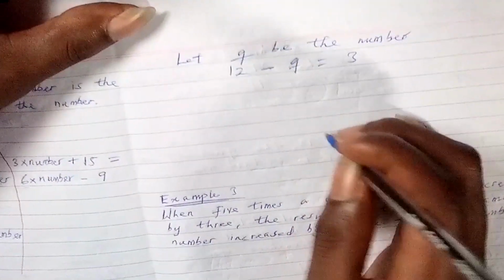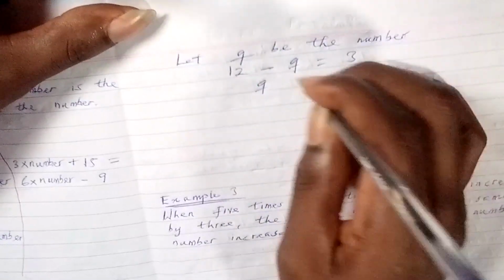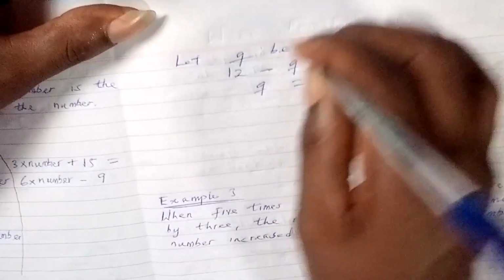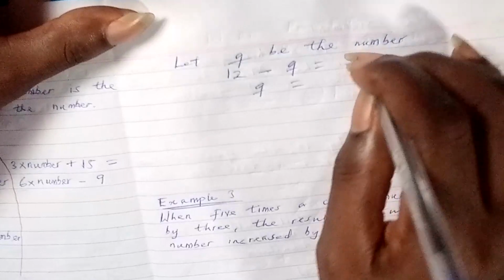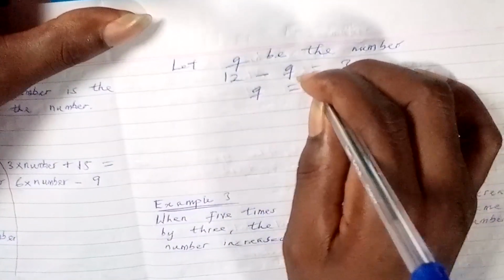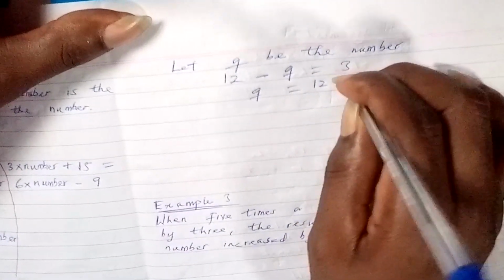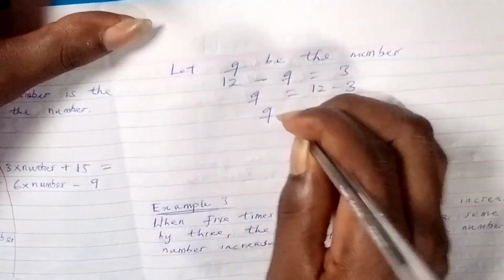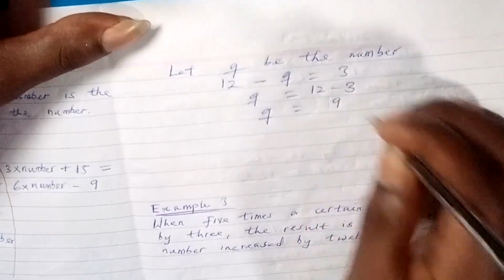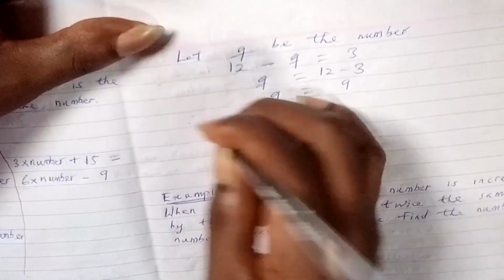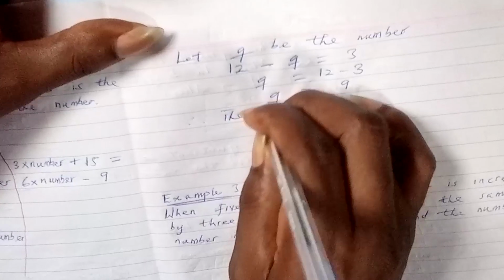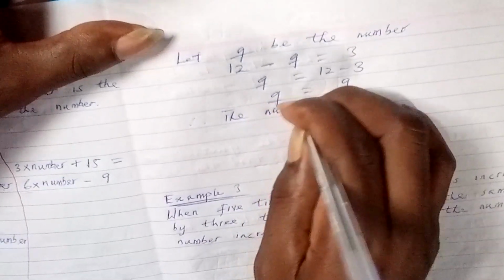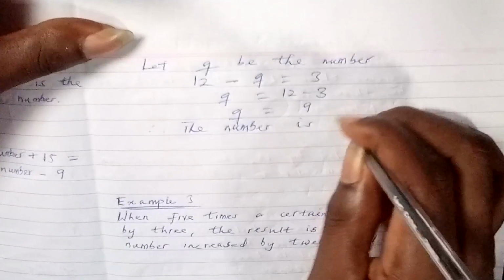So we let the Q come to this side, and we let the 3 come here, which is equal to 12 minus 3, because it was positive, it crossed, it will be negative. Then Q is equal to 9. So you conclude by saying, therefore, the number is 9. That is it. You are done with it.